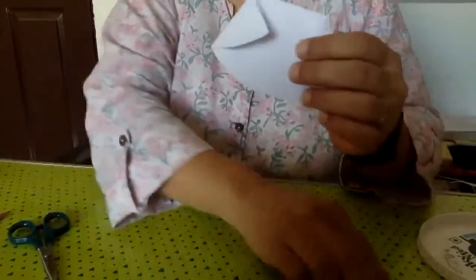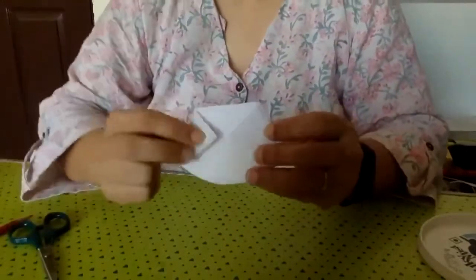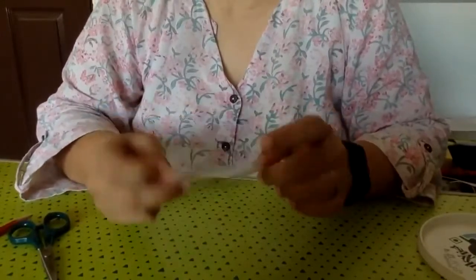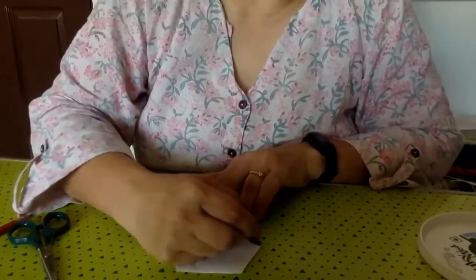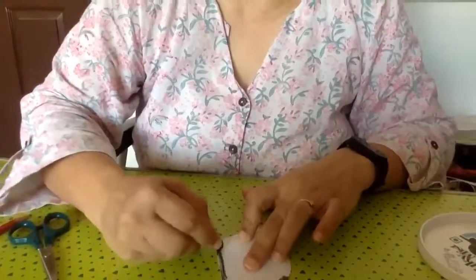And now let's do some coloring. So the penguin, as you know, has a white tummy and black wings and a black back. So we are going to color the back of the penguin with a black crayon.